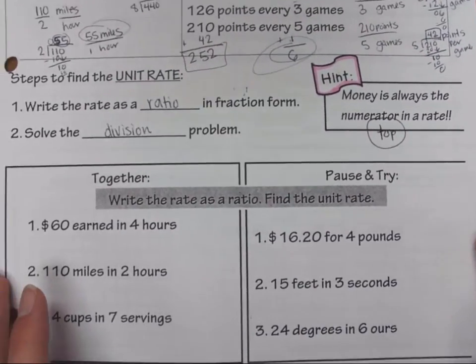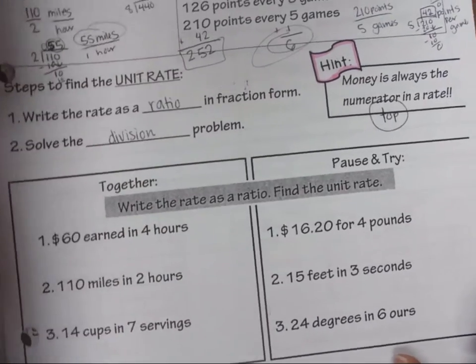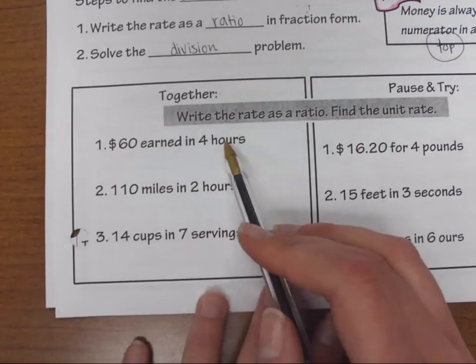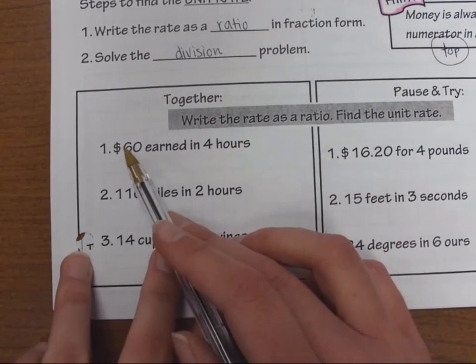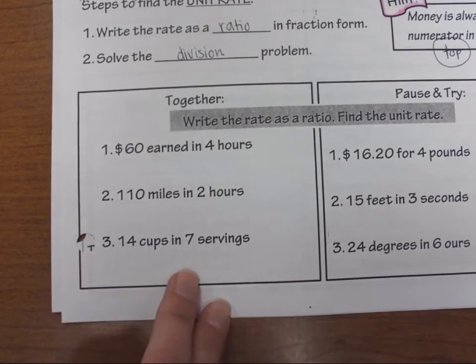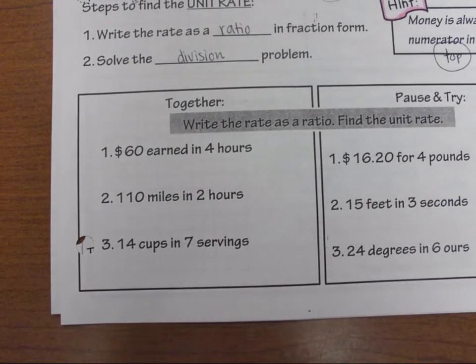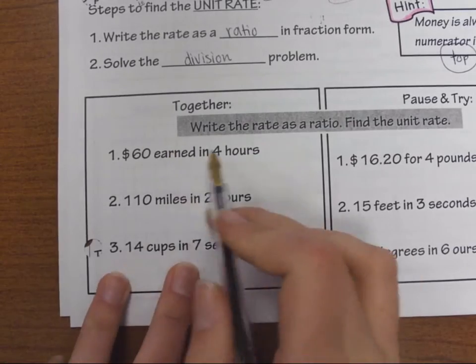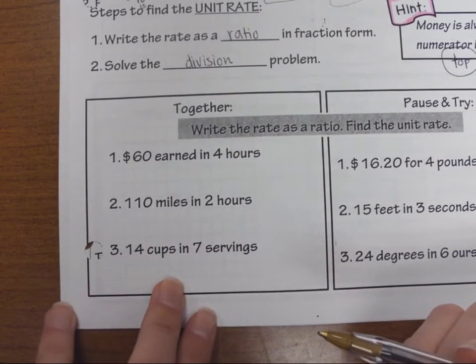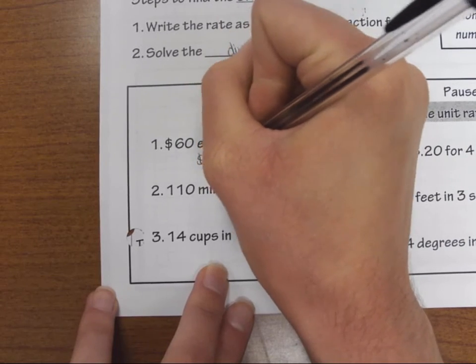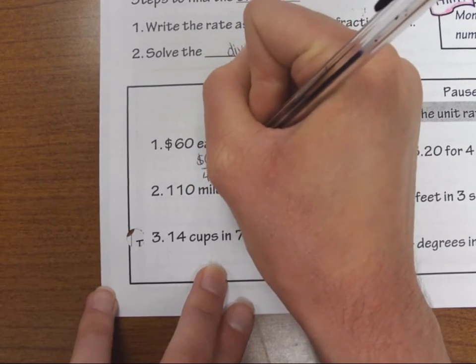Hopefully these are making sense. Let's practice a few more. Down here, so $60 earned in 4 hours. So remember, money always goes on top. Have you ever heard somebody say that they make, like $10 an hour or $8 an hour? That's what we're looking at here. We want to see how much this person makes per hour. So money goes on top, $60 per 4 hours.